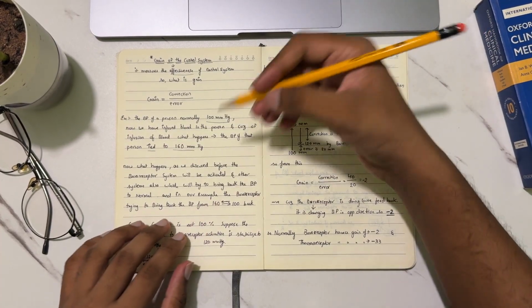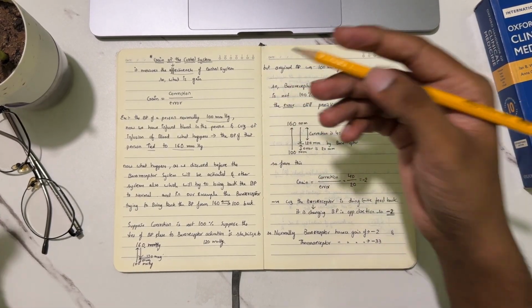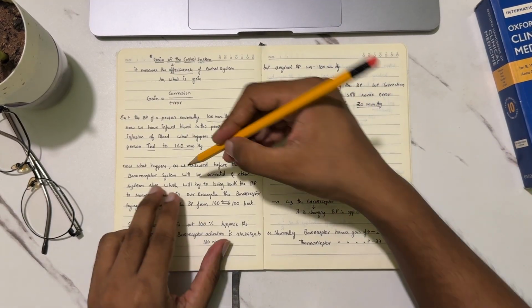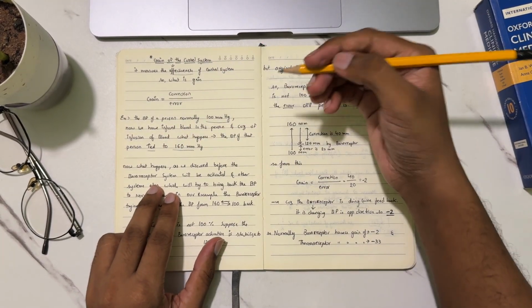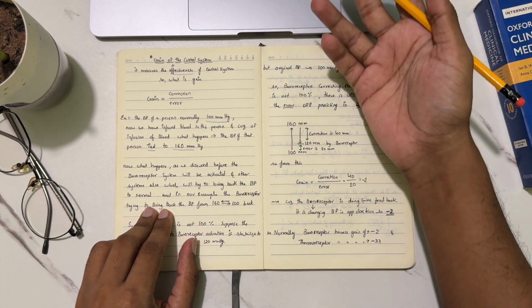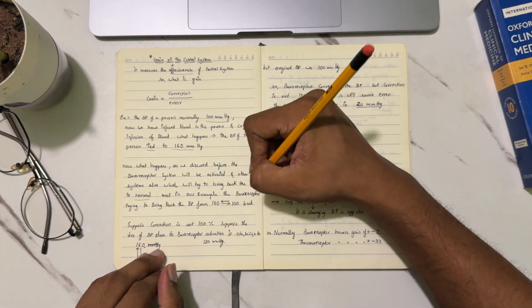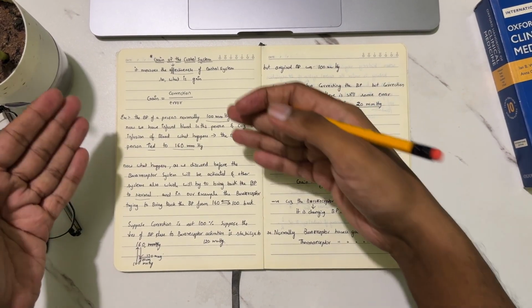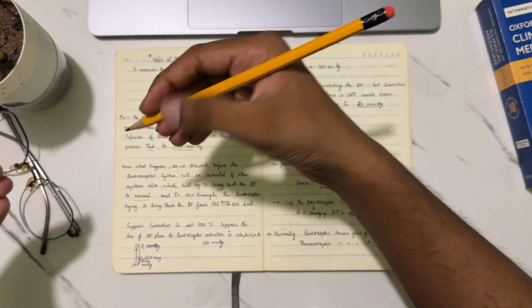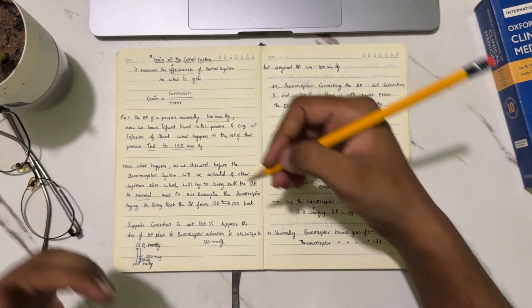Now what happens? As we discussed in the previous video, the baroreceptor system will be activated when blood pressure increases or decreases, and other systems also will be activated, which will try to bring the blood pressure back to normal. In our example, the baroreceptor is trying to bring the BP back from 160 to 100, back to normal.